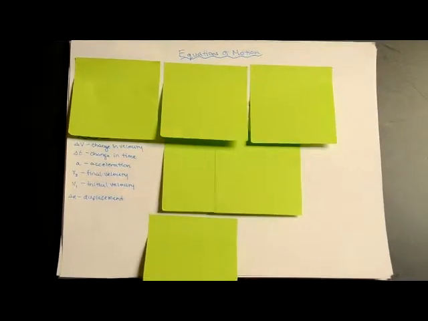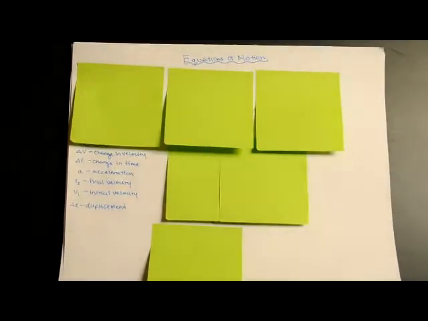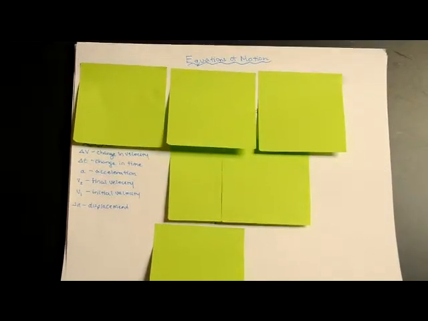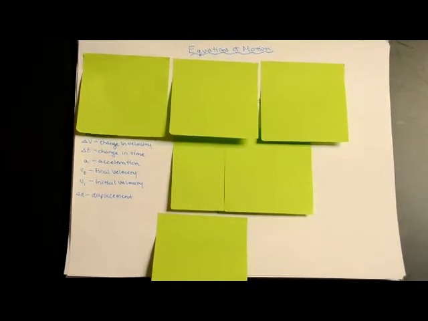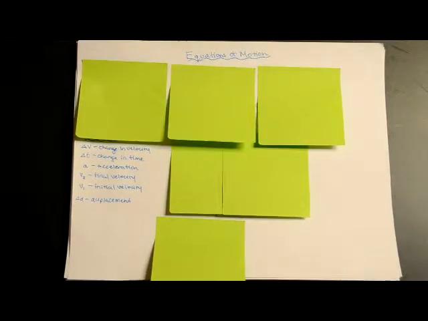Equations of motion. To describe and represent the motion of objects, there are 5 equations that can be used. This video will help explain each equation and how they can be found. There are 6 variables used in these equations.